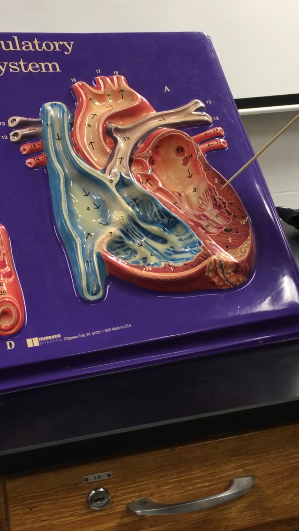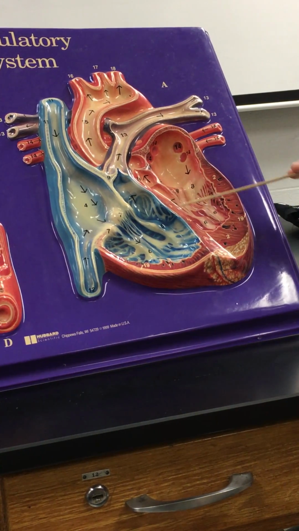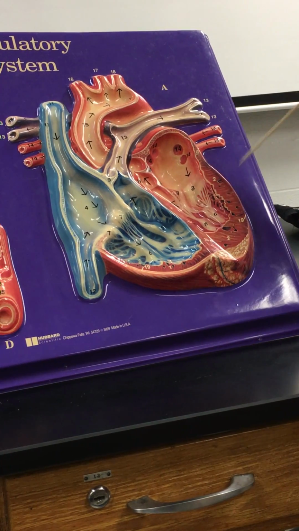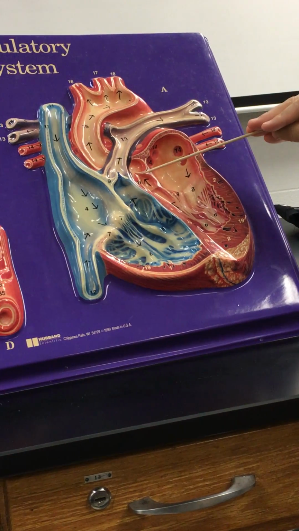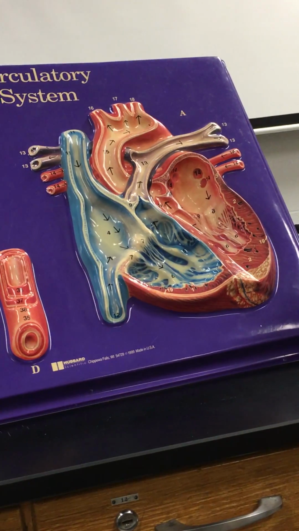And remember, the left ventricle is pumping blood to the entire body. So as you can see, the wall here, the left ventricle, is much thicker than the right ventricle. So left ventricle is here, goes through the aortic valve into the aorta, which pumps it through the rest of the body. That's it.